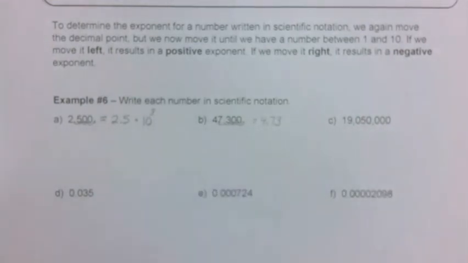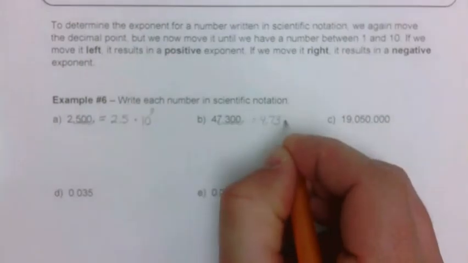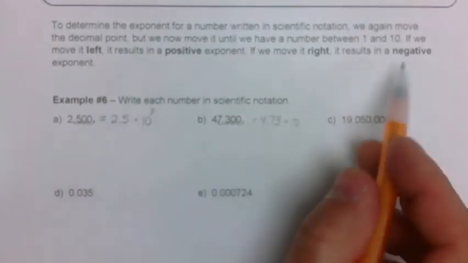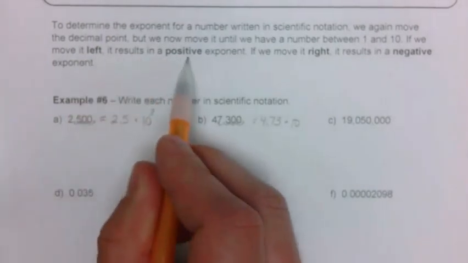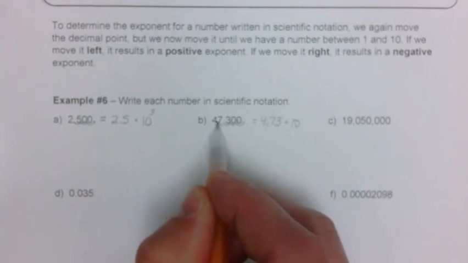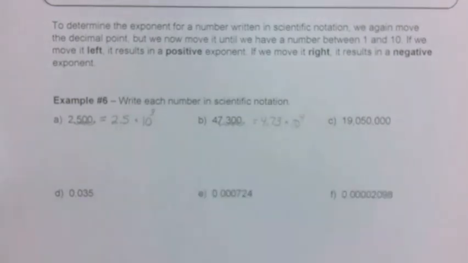4 and 73 hundredths times 10 to what power? Well, again, I've moved the decimal point to the left, so I know it's going to be a positive exponent, and I moved it 1, 2, 3, 4 times, so it's going to be 10 to the 4th power. Now, how do we know that these are actually correctly written in scientific notation?